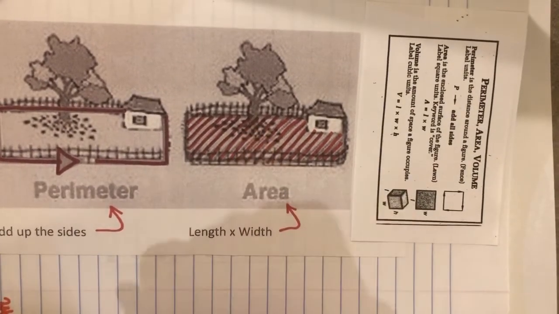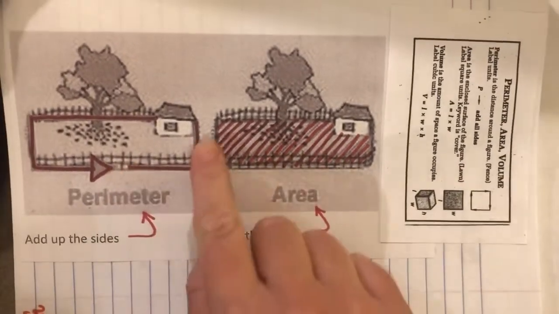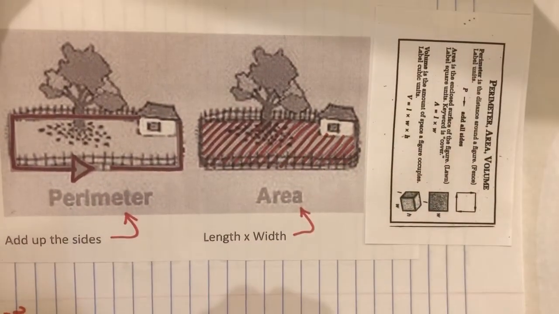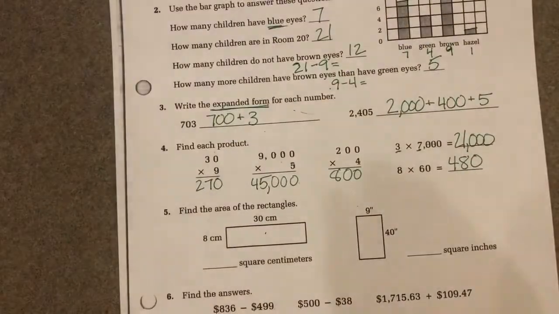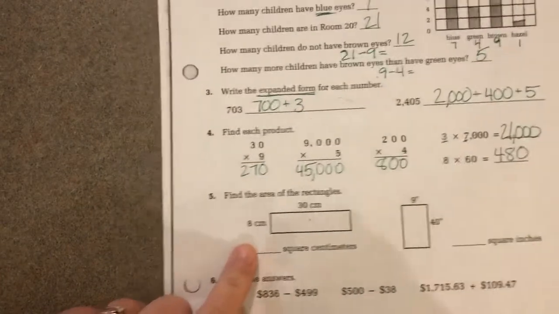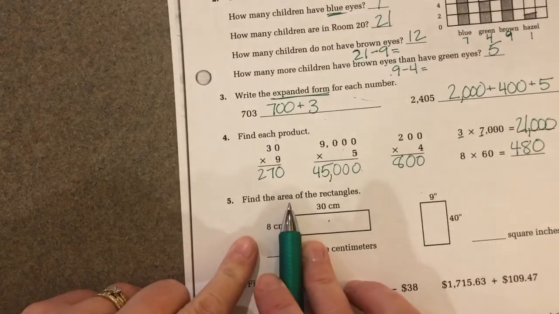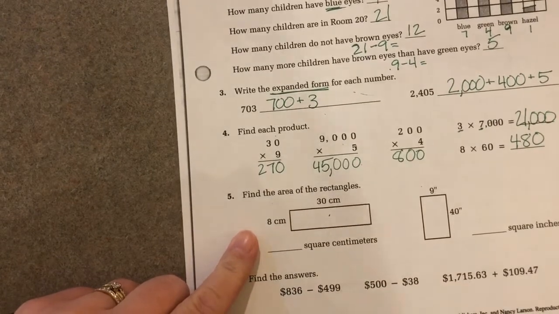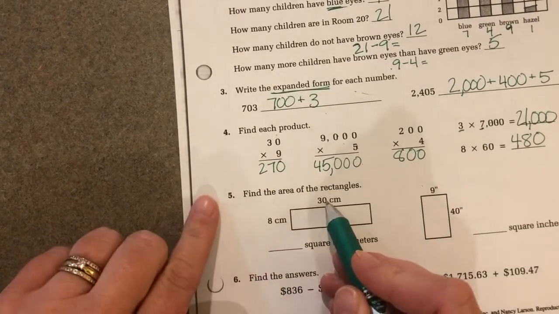That is how you figure out area. Perimeter is the fence around the yard. Area is the yard. Length times width. And you report it in square centimeters. If you're doing the area, you're doing 30 times 8.